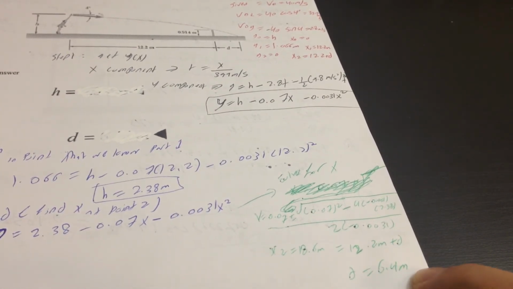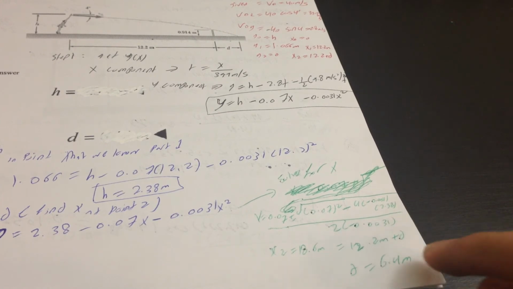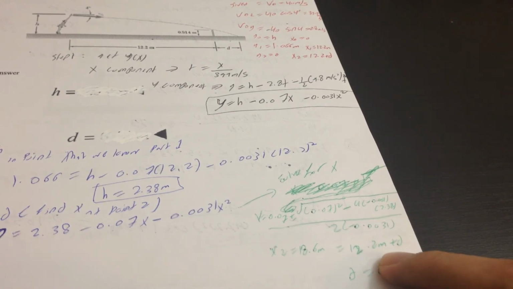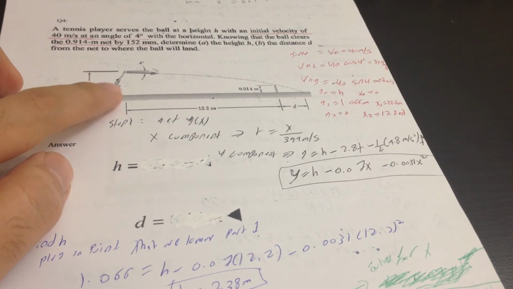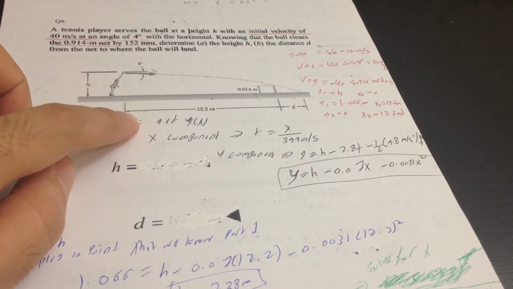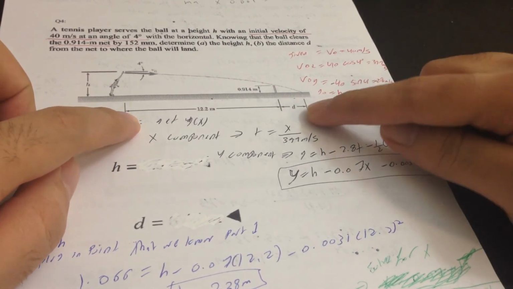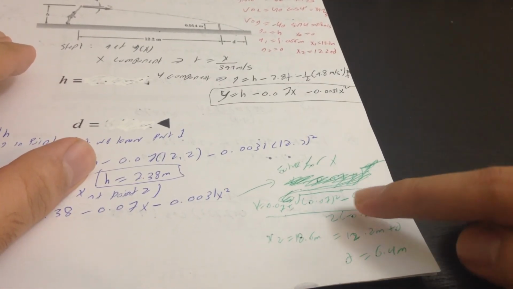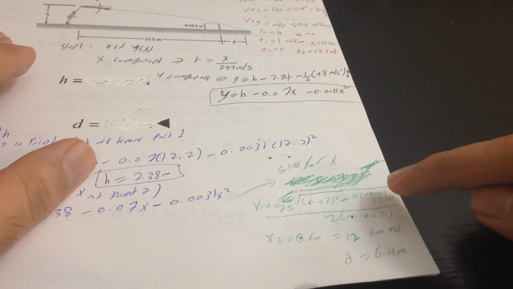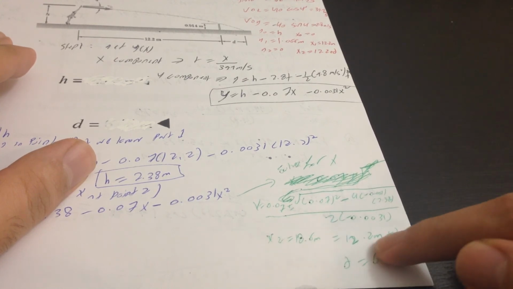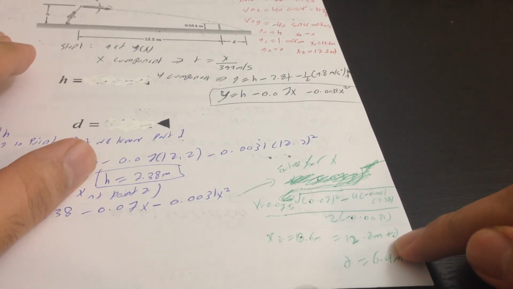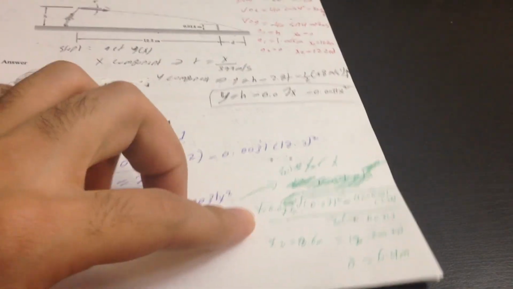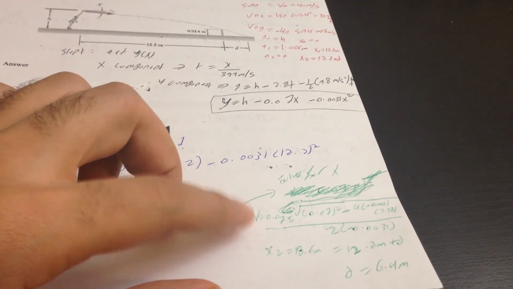And finally, after we get these numbers, we'll do 12.2, because as you can see in the equation we have 12.2 meters, and the distance is unknown. Of course we got the distance from x2. So 12.2 plus d, which is the distance that we got in this equation, will give us 6.4.